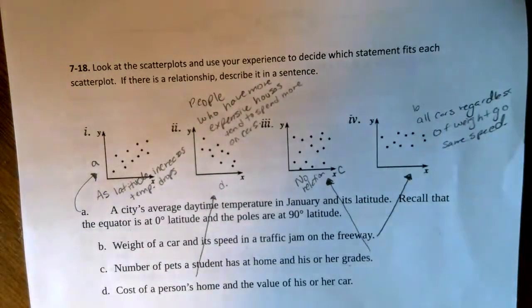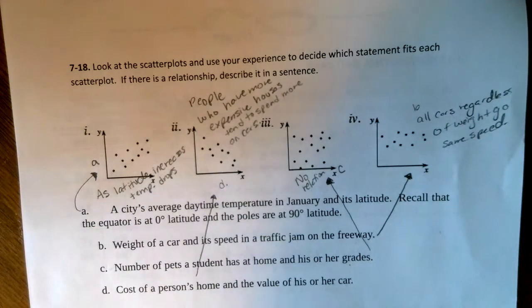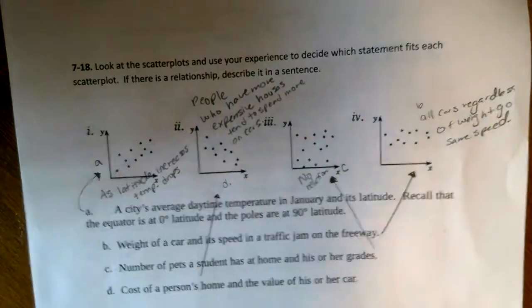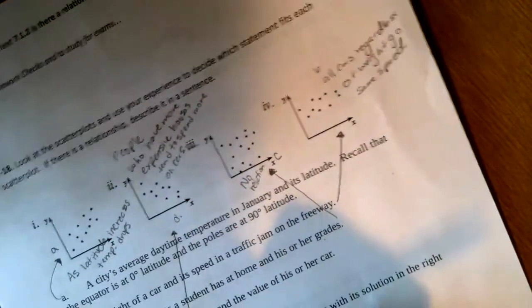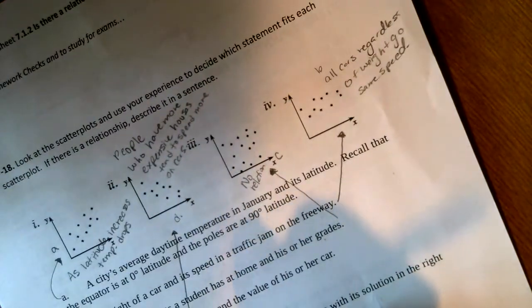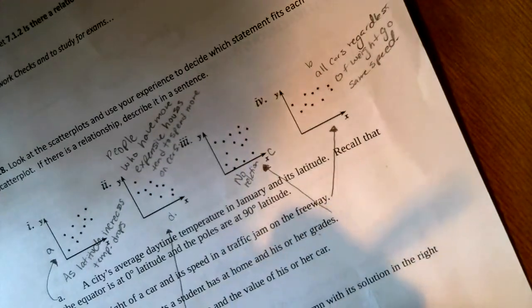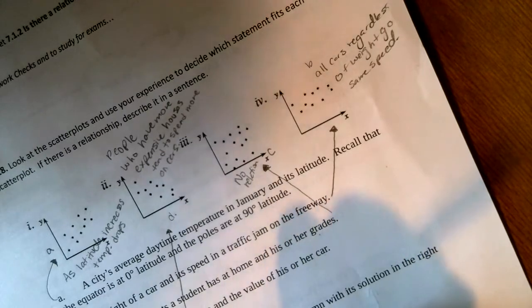So next, we need to match the system of equations with the column at the right. Again, we need to get these into y equals mx plus b form, and then we can solve. For this one, if we have 6x minus y equals 4, I need to subtract 6x on both sides, which leaves me with negative y equals negative 6x plus 4.